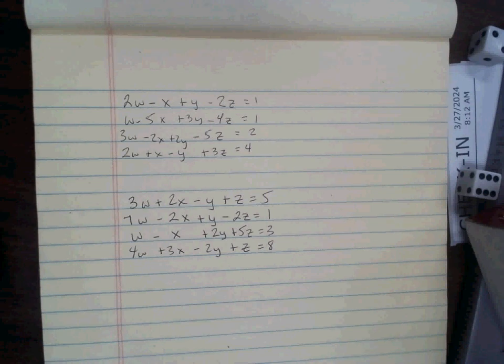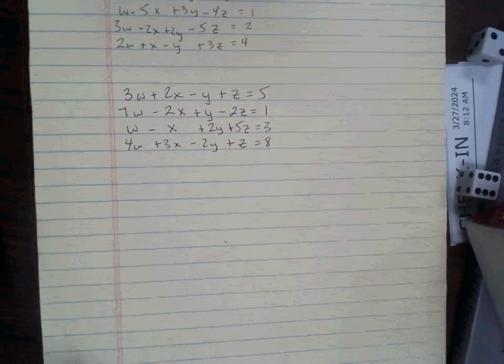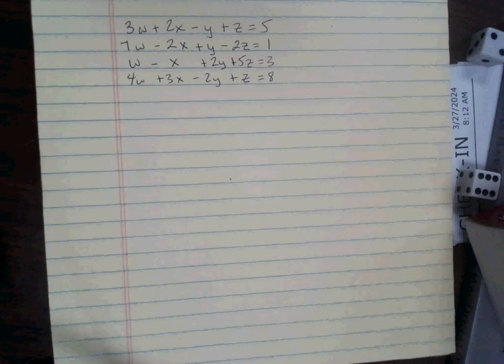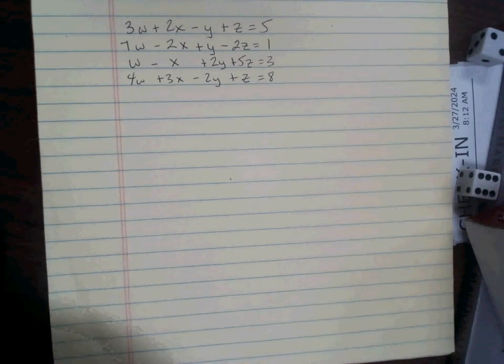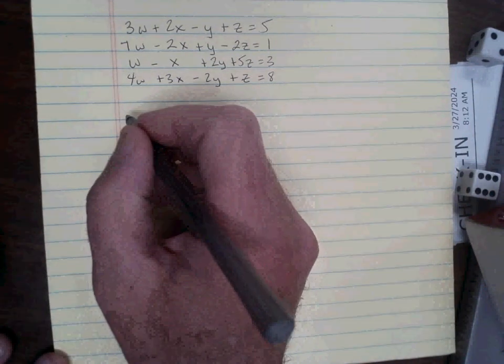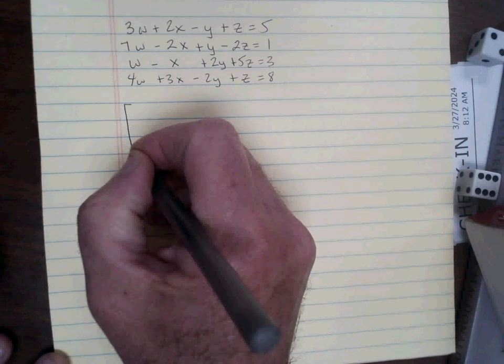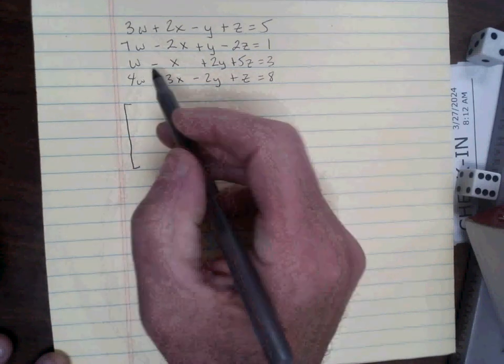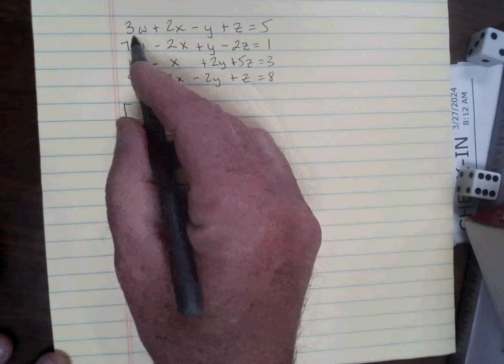So instead of working that problem for this person or anybody, I made up another system. I have no idea what the solution is because I just made it up. You all actually gave me the numbers for it. We're going to write this as a matrix equation, correct? This is going to be a 4 by 4 system, and we're going to take the coefficients of all these.